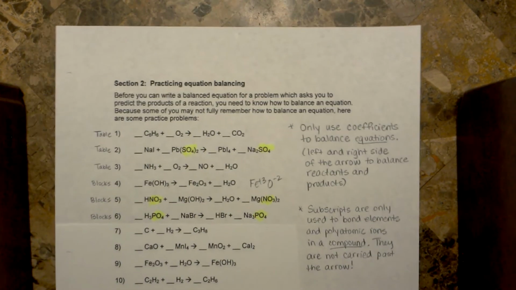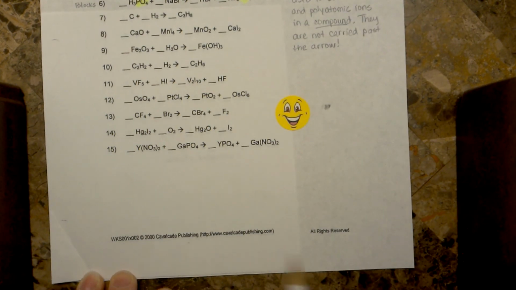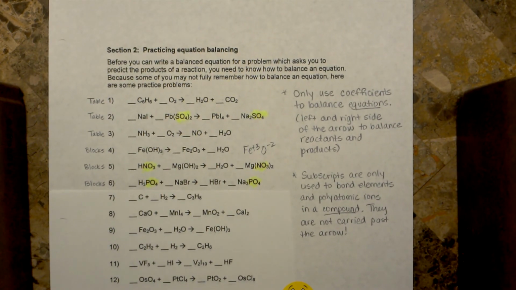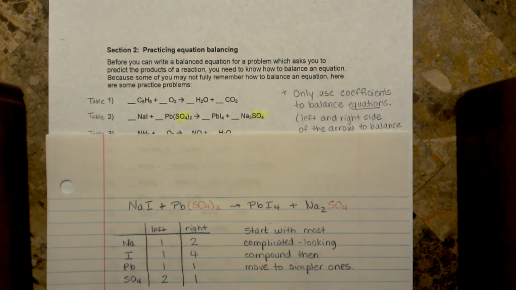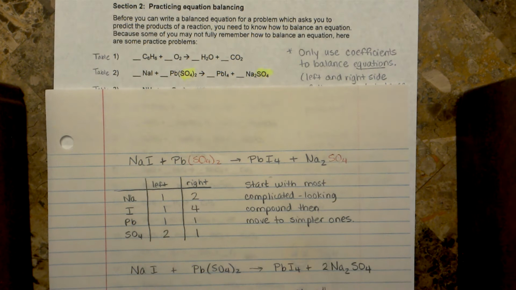The next one on this worksheet actually comes from Cavalcade Publishing. It's online, so feel free to look that up. Okay, the next one is sodium iodide and lead sulfate, producing lead iodide and sodium sulfate. That's a double replacement reaction.